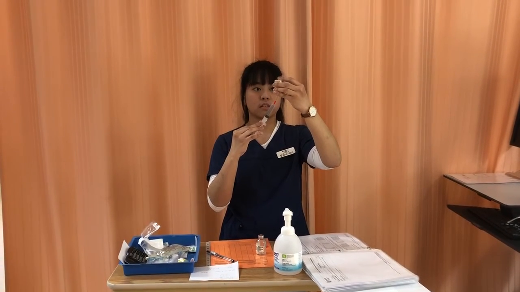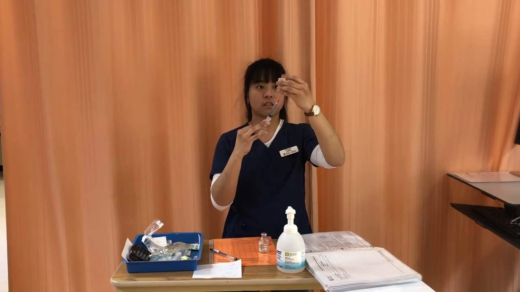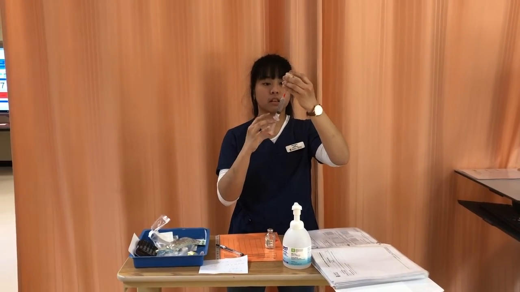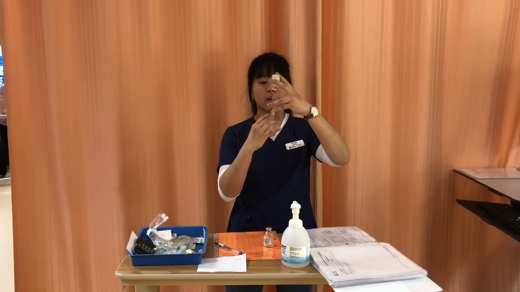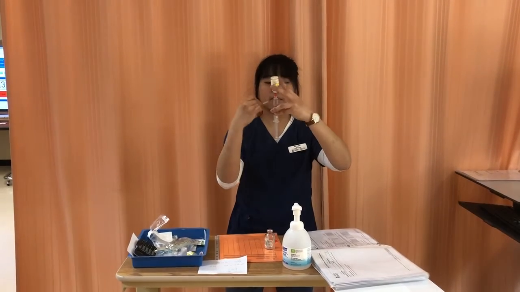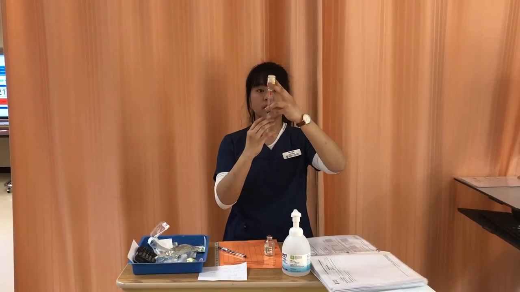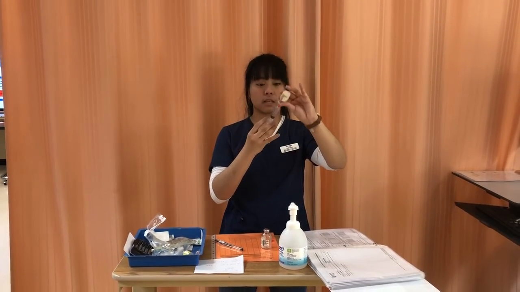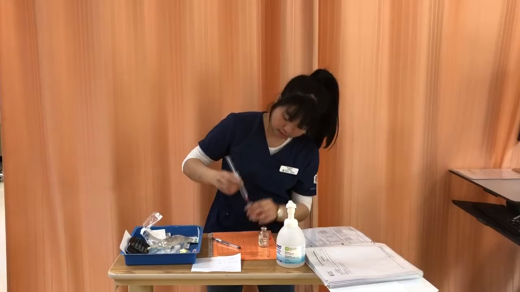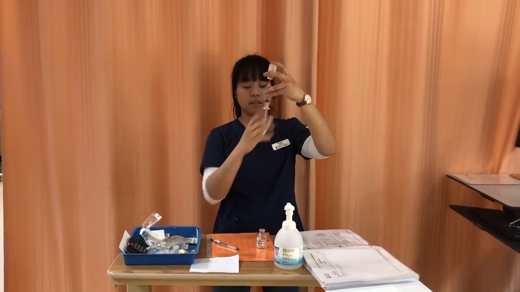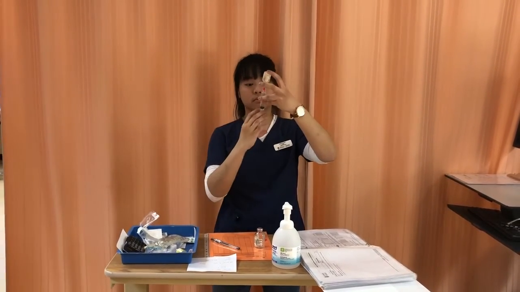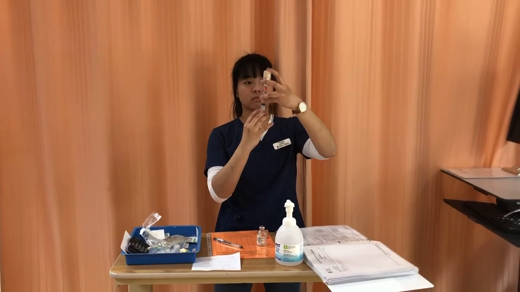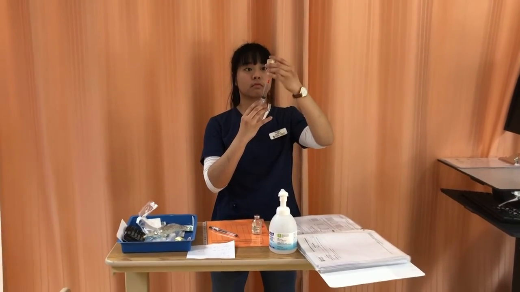Okay, now before I give the medication, I'm gonna ask the patient, is it okay if I give you this medication? And I will just readjust, take out my air bubbles. Continue with my infusion, so I'll come back in 55 minutes, keeping the sterility. Now I am going to back dry my tubing by lowering it down, making sure that I remove any bubbles.